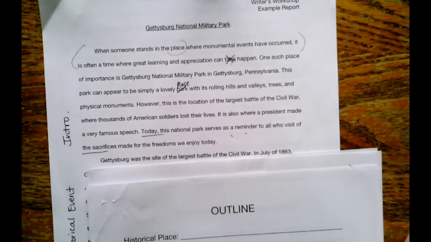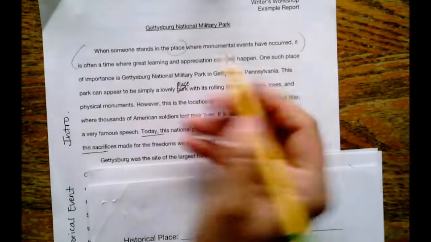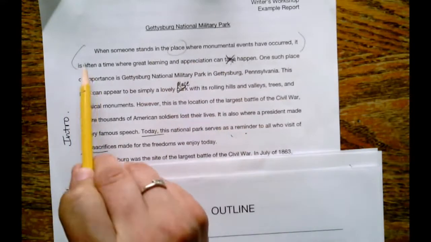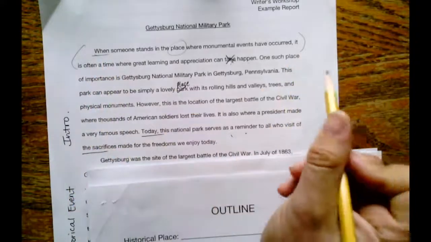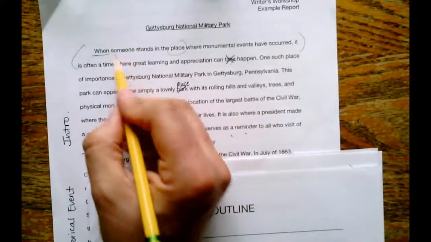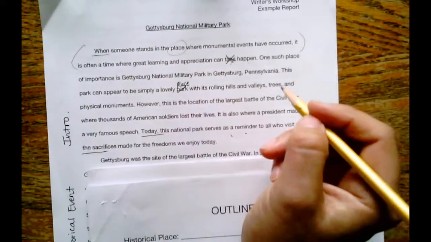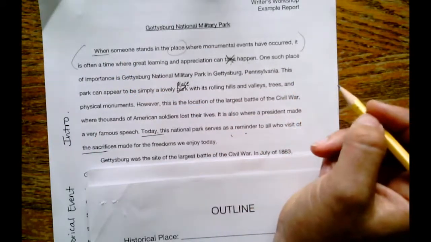Okay? Something to bring the reader in, kind of let them know what you're talking about, but you don't have to say exactly the place you're talking about. And I don't ever say, this is a report on, because that is boring. We don't say that. I hope you like my report about Gettysburg. No, we don't write that. Okay, so don't do that. So an if-then statement, or like this is a when statement, those are helpful when starting them out. It's a good way to have a hook.